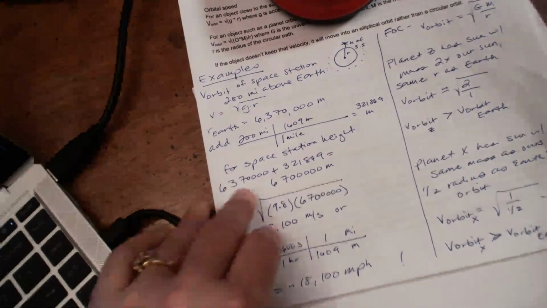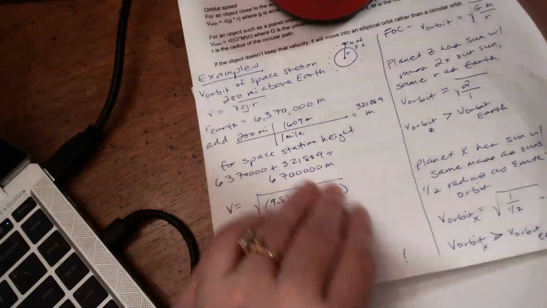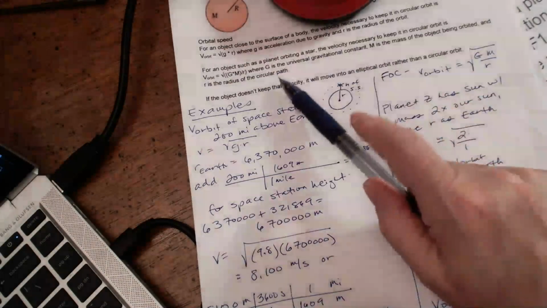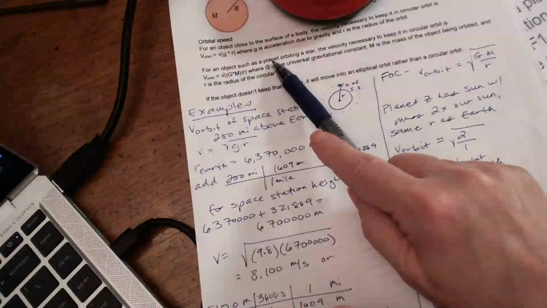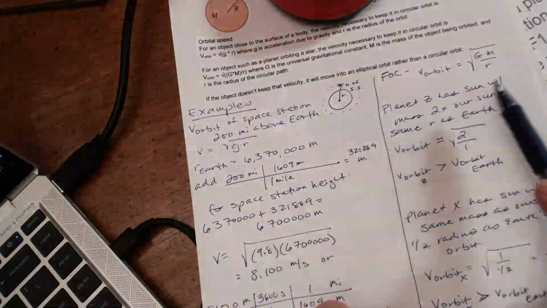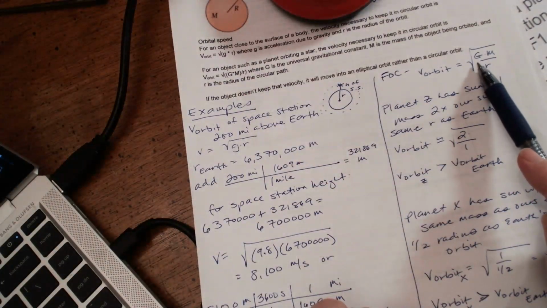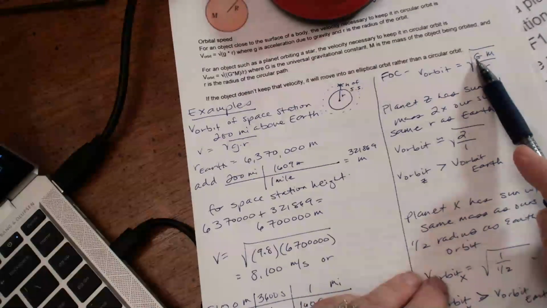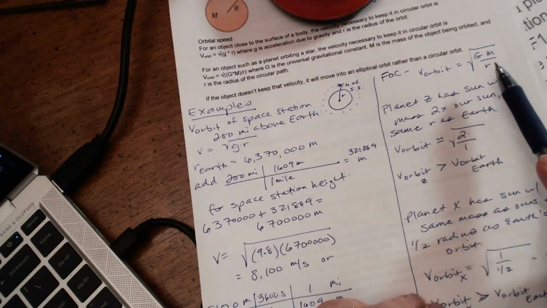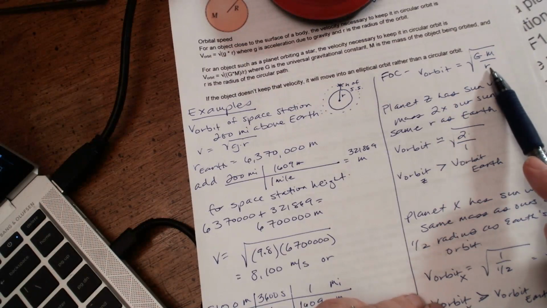And then the other equation we looked at was if you're like a planet orbiting a star, or something large orbiting something else that's larger. In that case, we have square root of our big G universal gravitational constant times m, where m is the mass of the object that's being orbited, like the star, and r is the radius of the path.